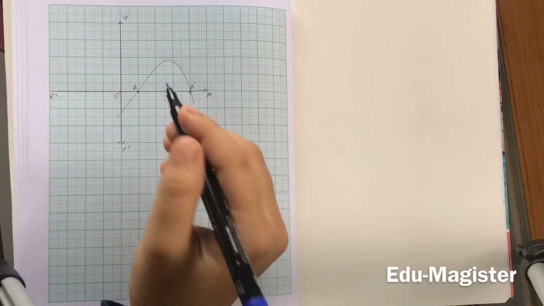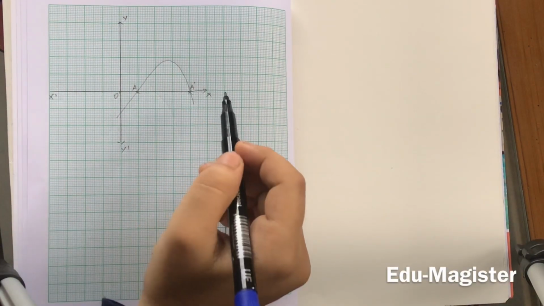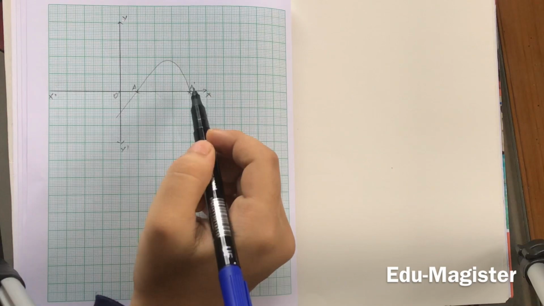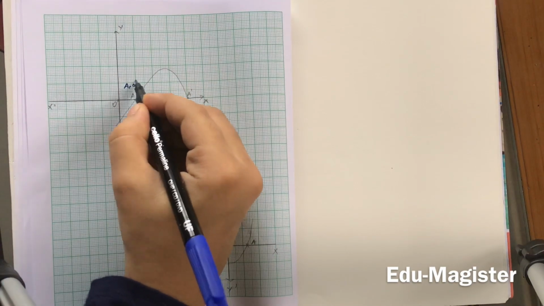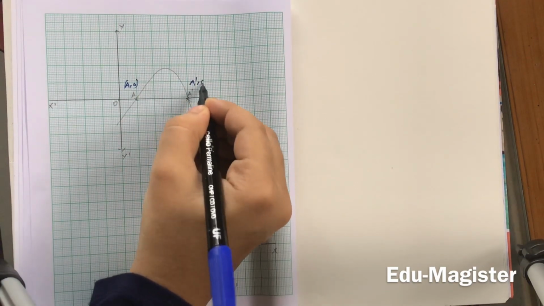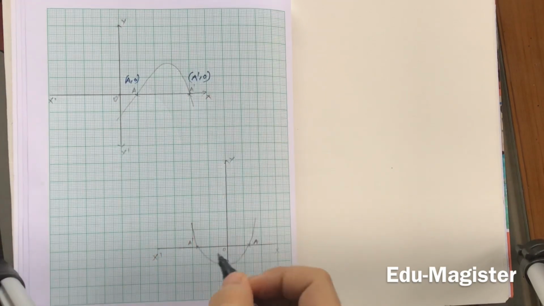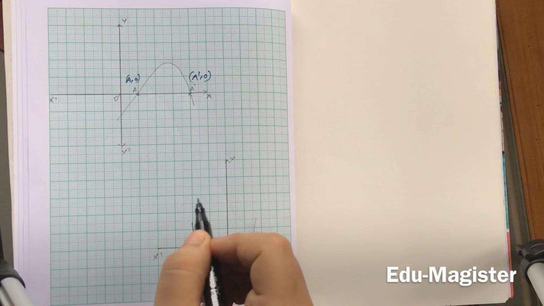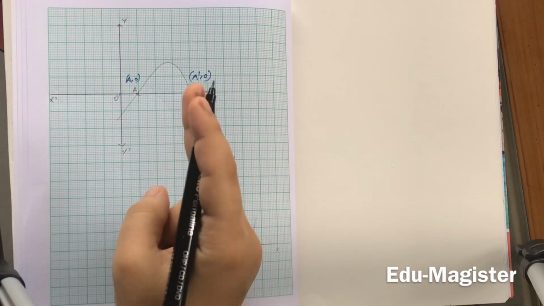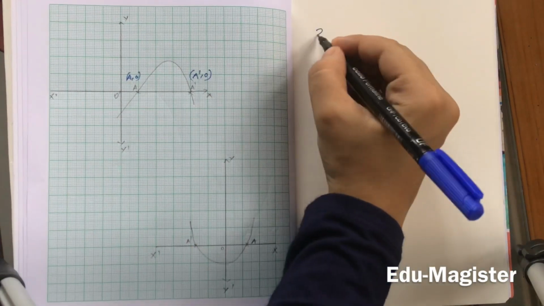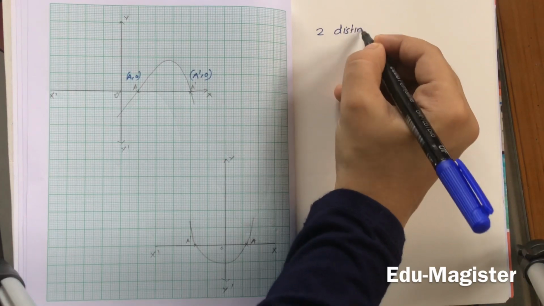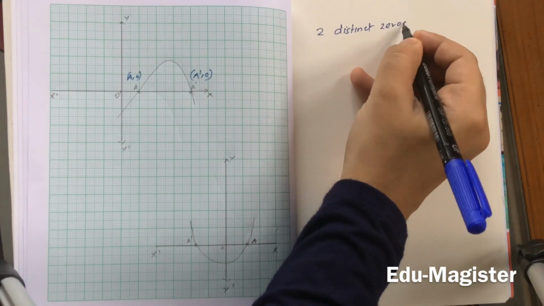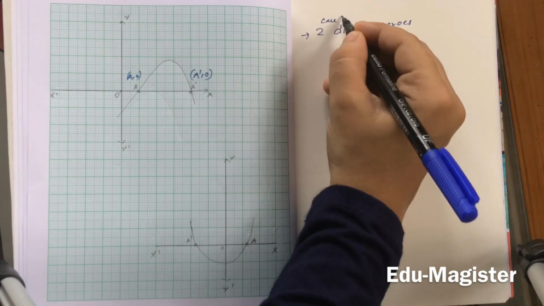Case 1. Here the parabola intersects the x-axis at 2 points, right? A, 0 and A prime, 0. In this case also it intersects at 2 different points. That means this polynomial will have 2 distinct zeros. This is the case 1.